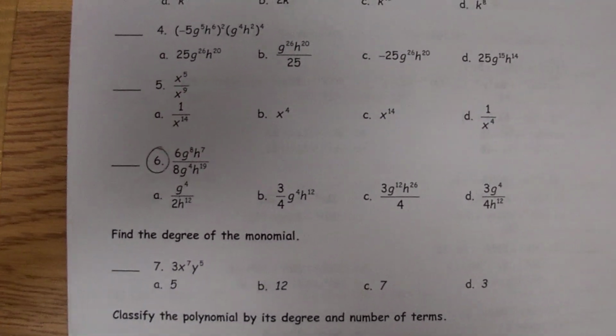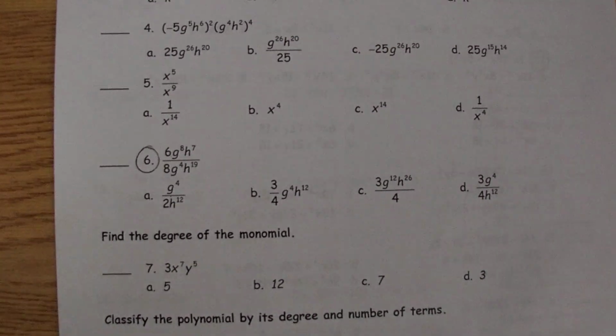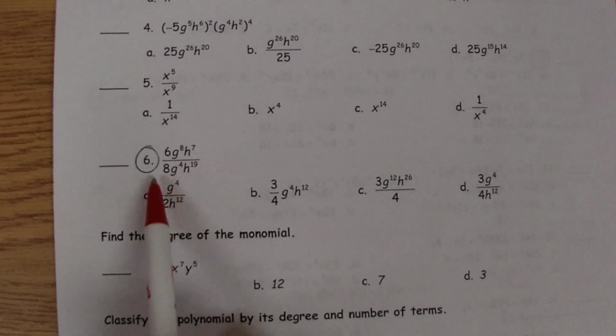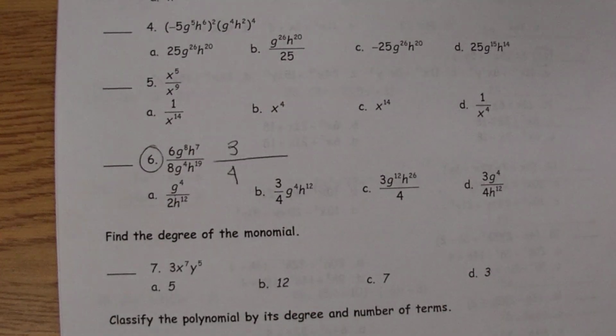If we're going to reduce 6 over 8, we're really dividing. We're looking for something that will go into each of them. So I can divide each of them by 2. 6 divided by 2 is 3, and 8 divided by 2 is 4.